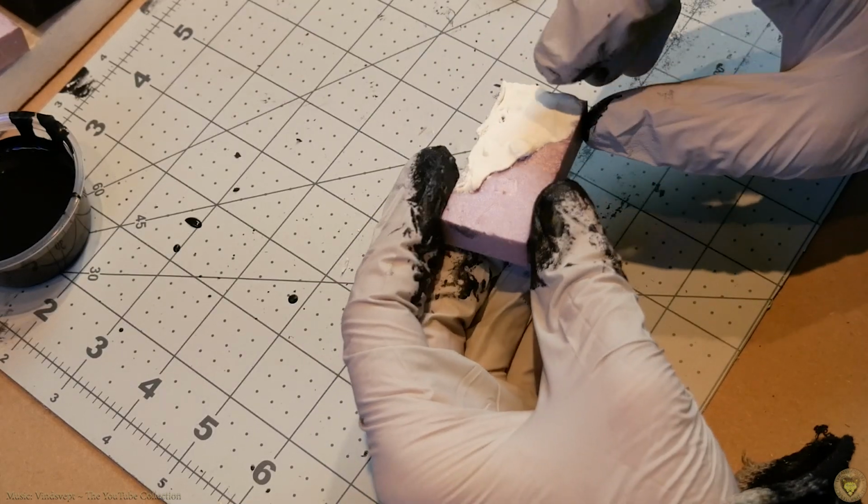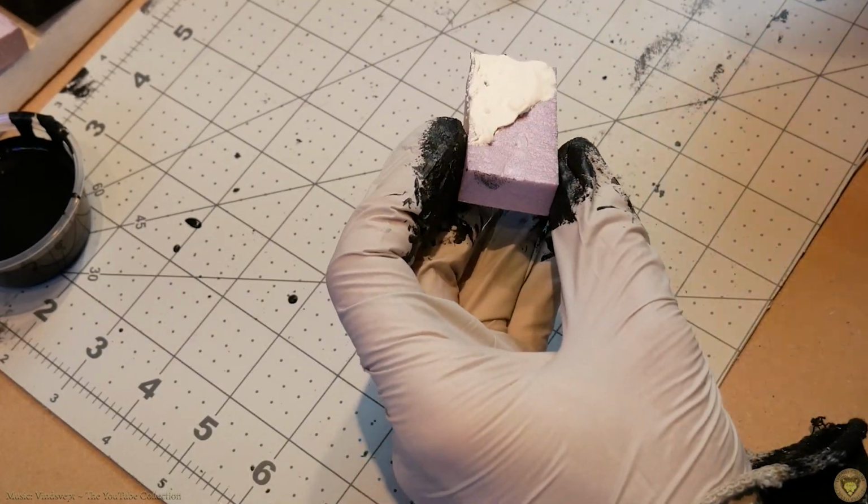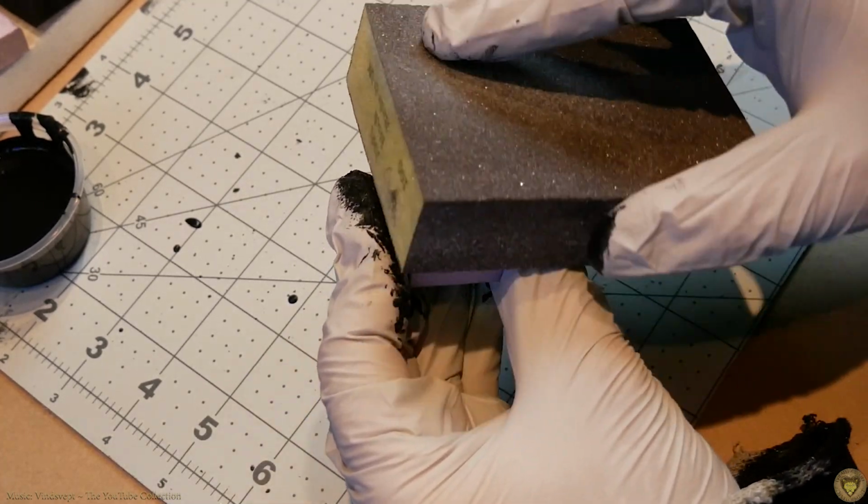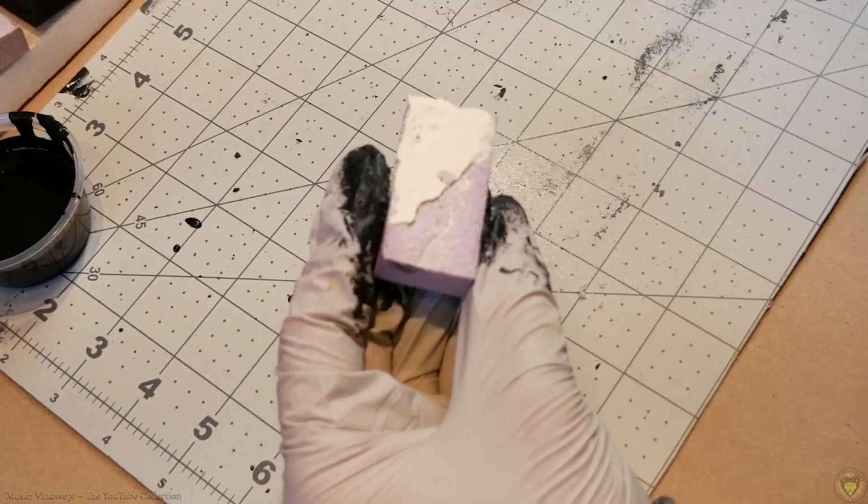Okay, and here's the sheetrock. Now it looks like there's a little bit of foam that got caught under the sheetrock there, so that's going to leave a pretty interesting void if I pick that out.